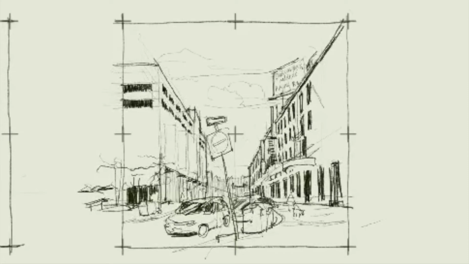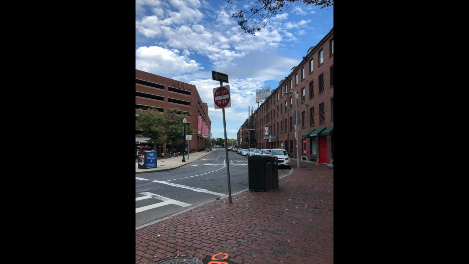Once the guidelines are in, for the most part, of the major geometries, you don't necessarily have to draw all the construction lines of all of the windows, but really just try to get a sense of the scale and texture.